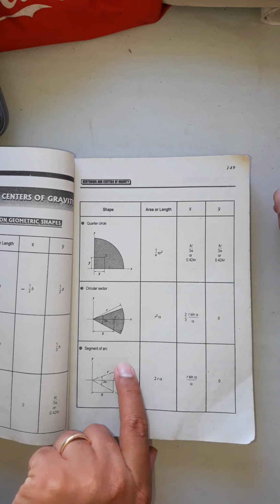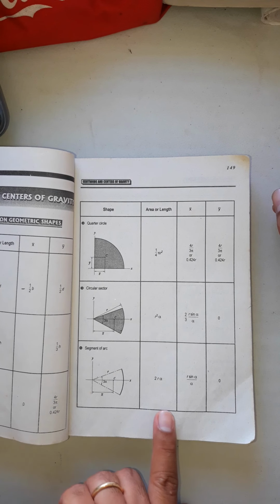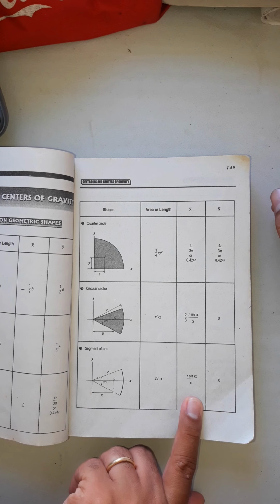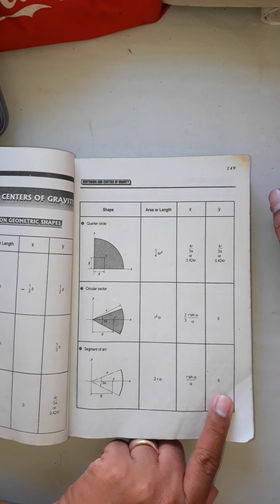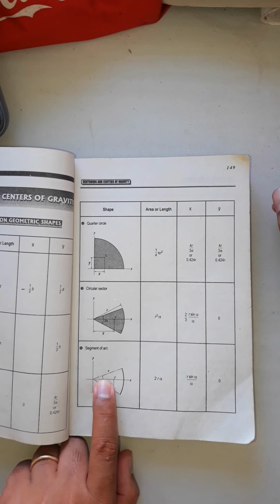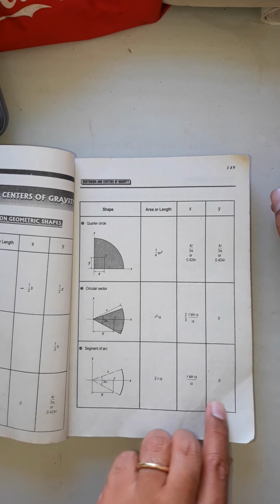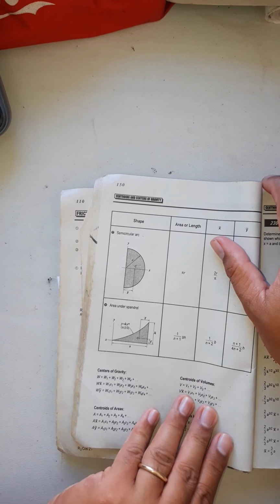Segment of an arc, this one, the earlier arc. So the area is 2r alpha, and then bar x is r sine alpha over alpha, and the same with the circular sector, bar y is 0 because it is along the x-axis. Then you have the semicircular arc.